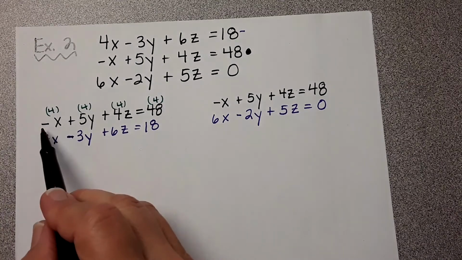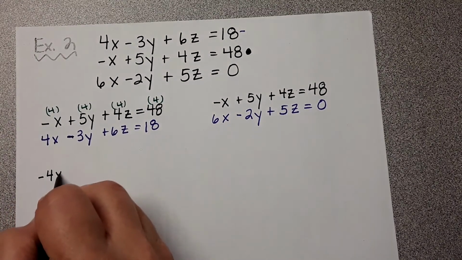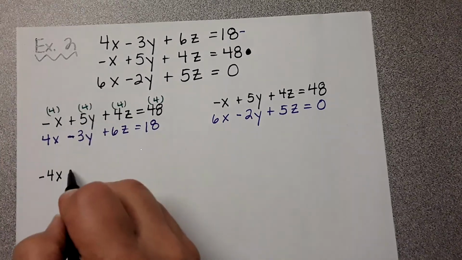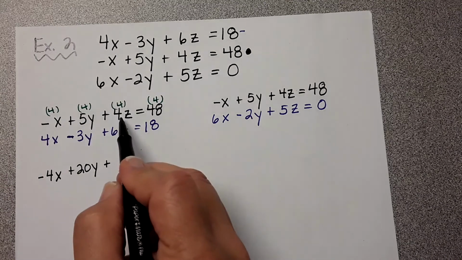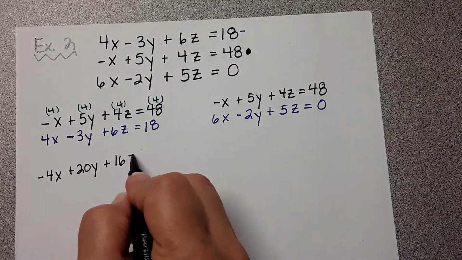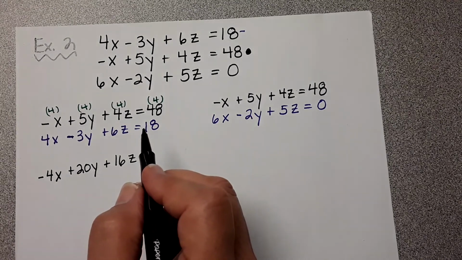So 4 times -x is -4x. 4 times 5 is 20y. 4 times 4 is 16z. And then 4 times 48 is some number.